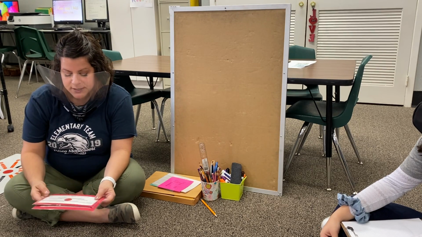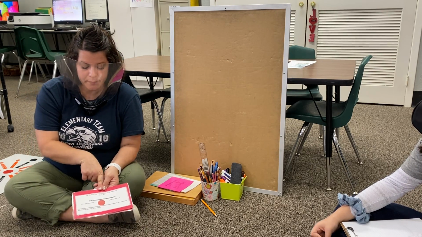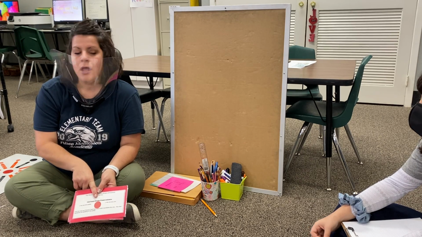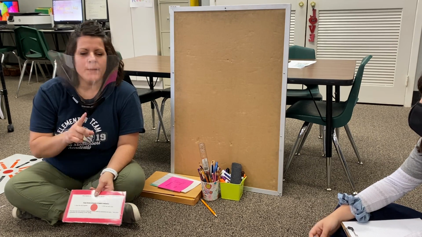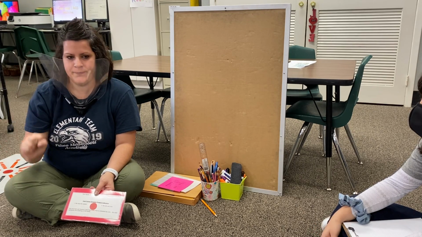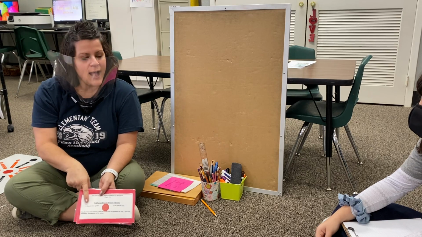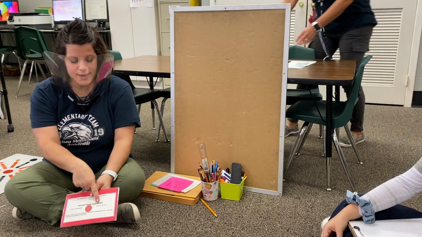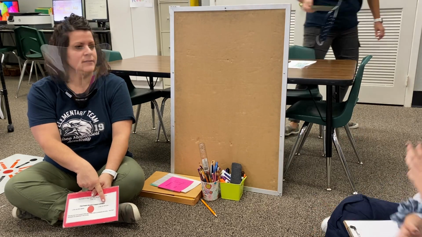So this chart number 1, we are talking about first person singular. What pronoun is first person singular? I. So I is the one who speaks, or I is the one who acts.